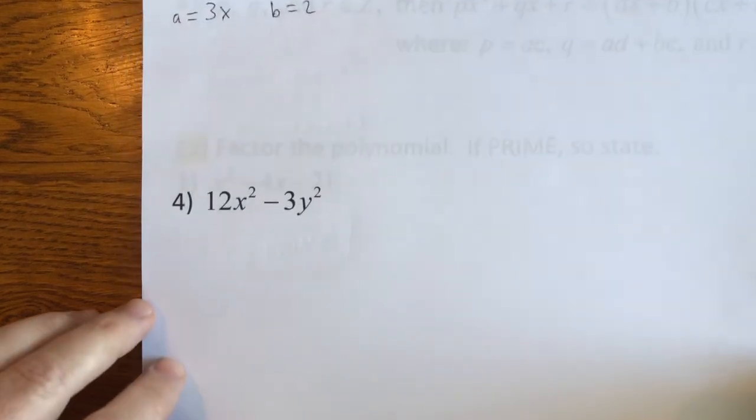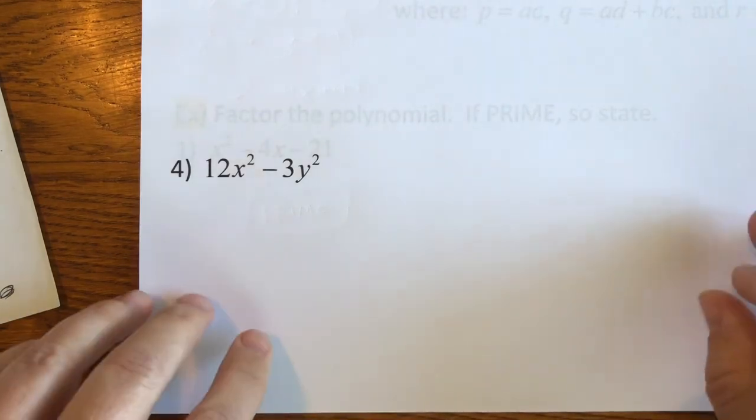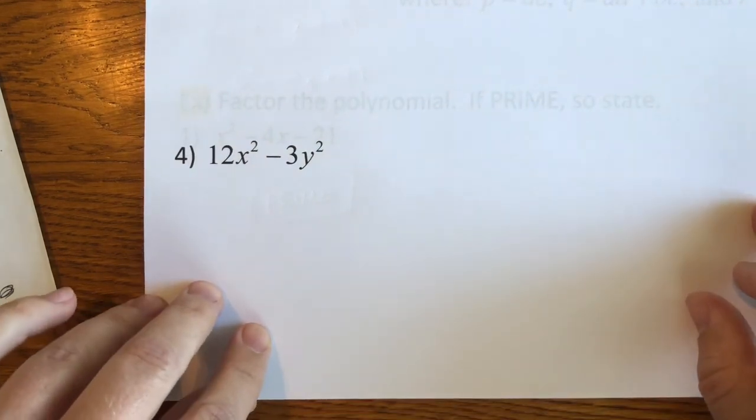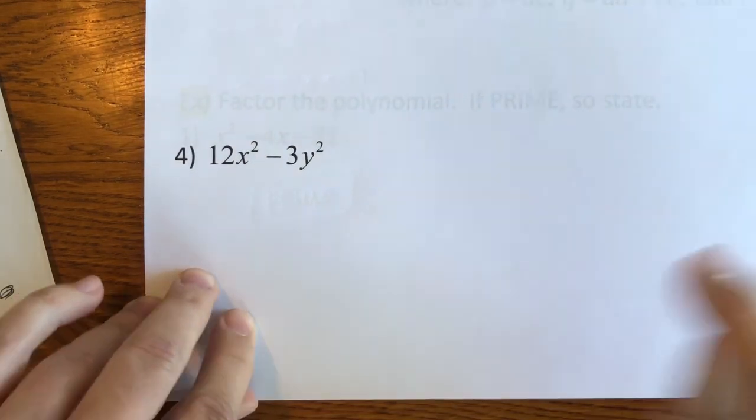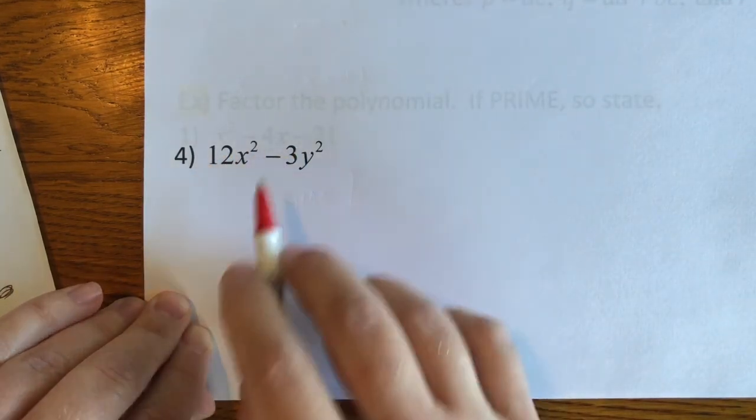All right, the next example. Well, again, what's the first thing we always want to do? We always want to check to see if there is a GCF. So in this case, is there a GCF? Oh, yes, there is, because look at 12 and look at -3.